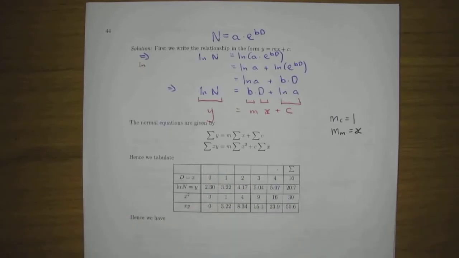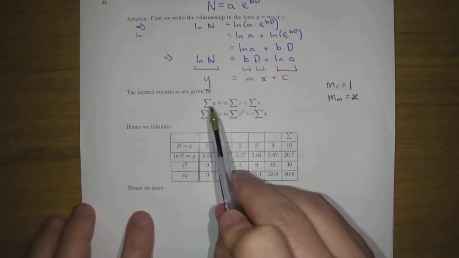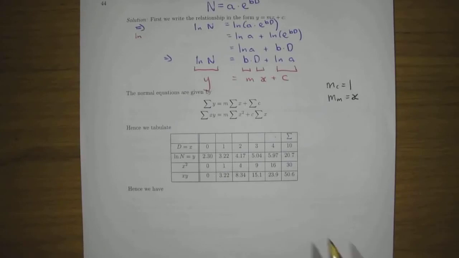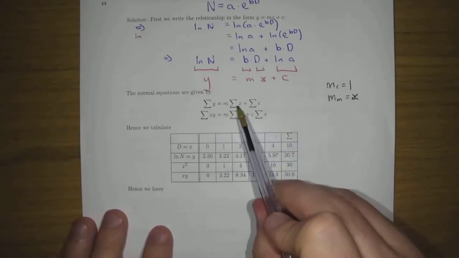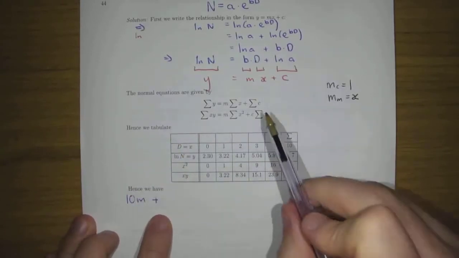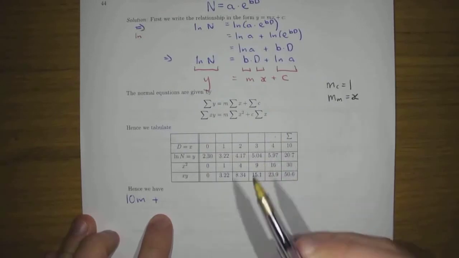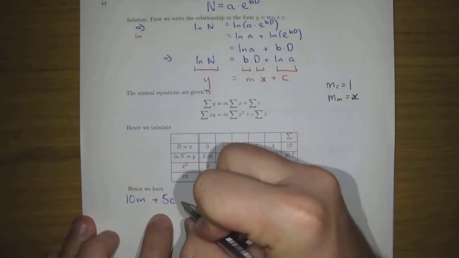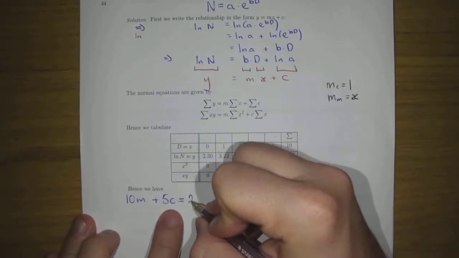Okay, so now we want to write down the normal equations, and the way I'm going to do it is multiple of m plus multiple of c is equal to constant, do that twice. So the multiple of m is add up the x, which is 10, so I have 10m, plus add up the c's, which as I just said is c, c, c, c, c, 5c, equal to add up the y's, which is 20.7.